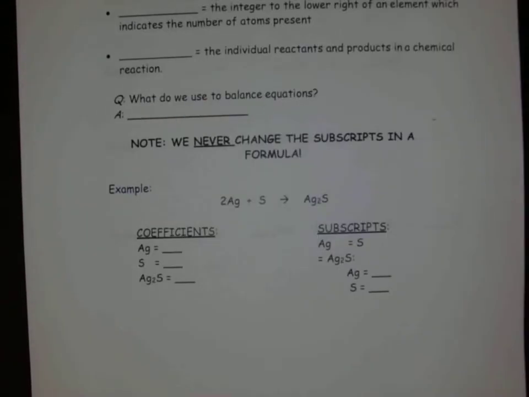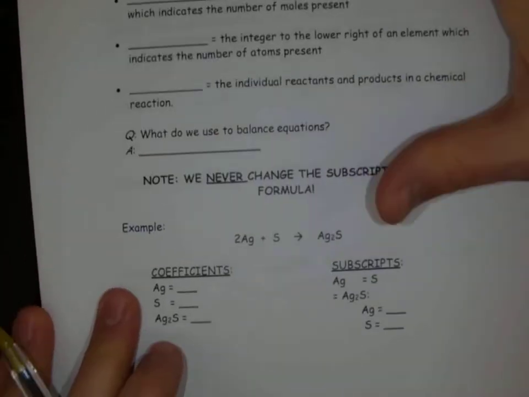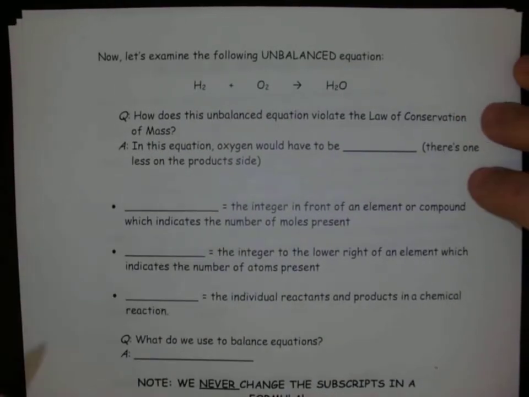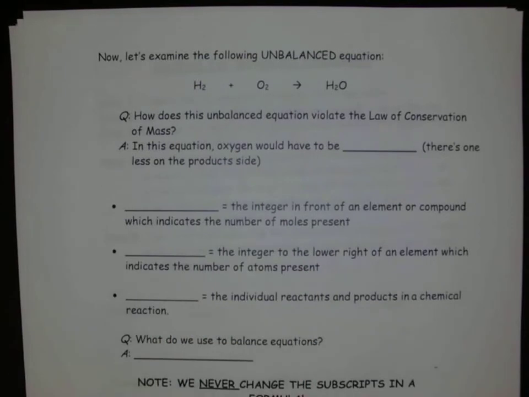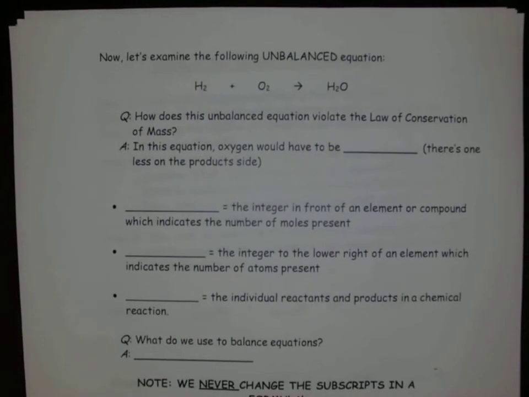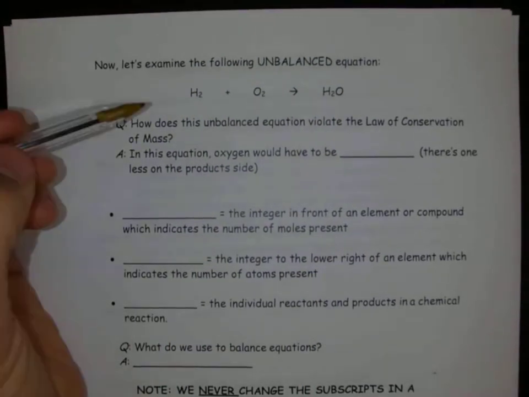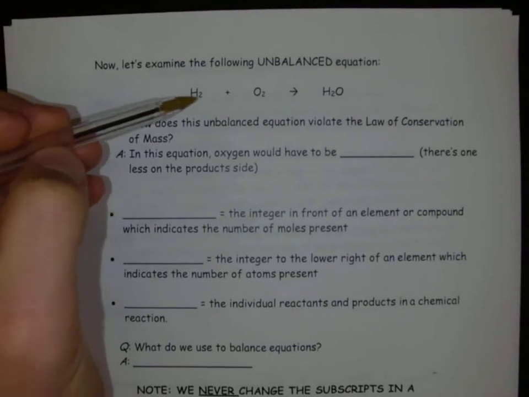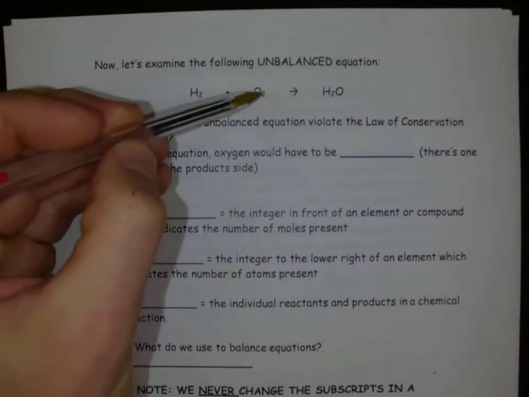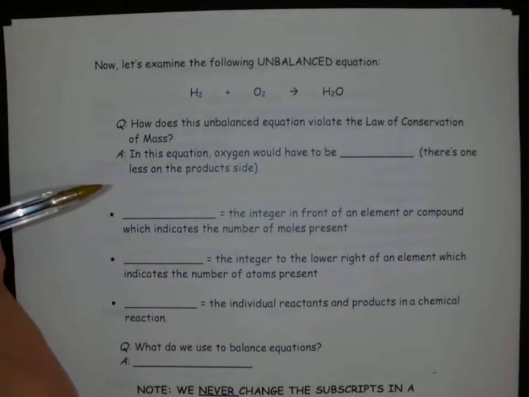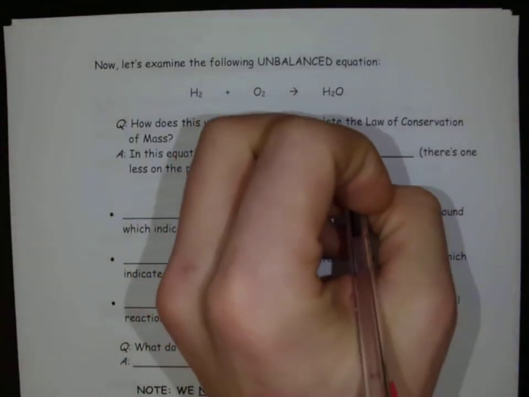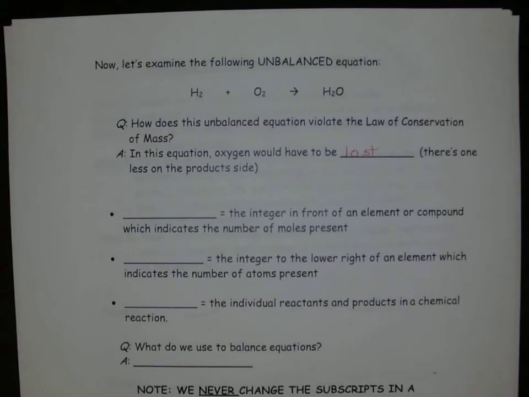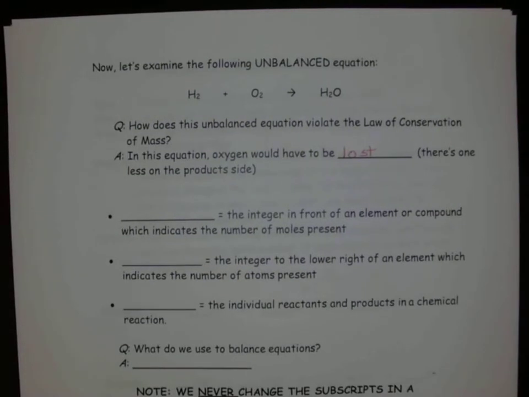So let's look at an unbalanced equation and how we can see that it is unbalanced. What we have here is H2 and O2 going to H2O. H2 and O2 are diatomic elements, okay? And we look at this and say, well, there's 2 hydrogens there, 2 hydrogens there, 2 oxygens there, only 1 oxygen on the right-hand side. So in this equation, oxygen would have to be lost. We would have to lose an oxygen atom. There's 1 less on the product side. That is not balanced, okay?